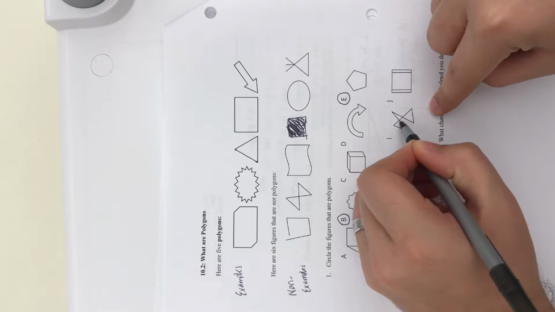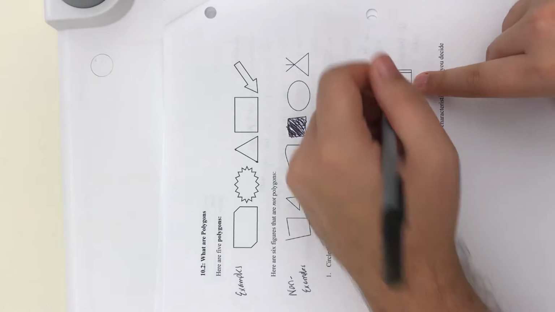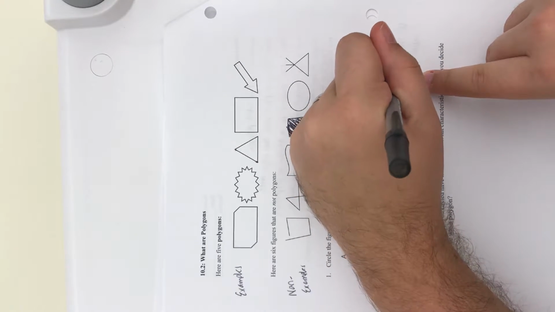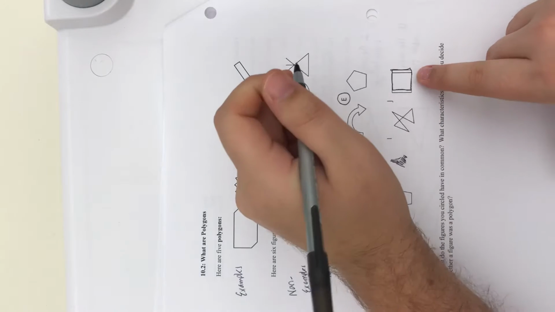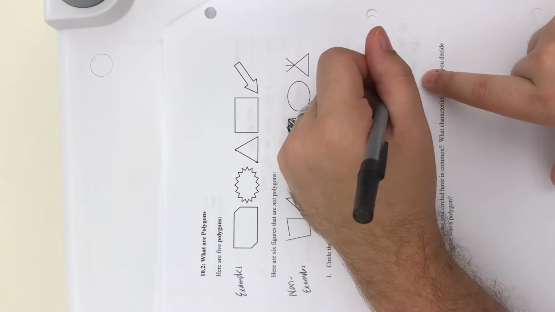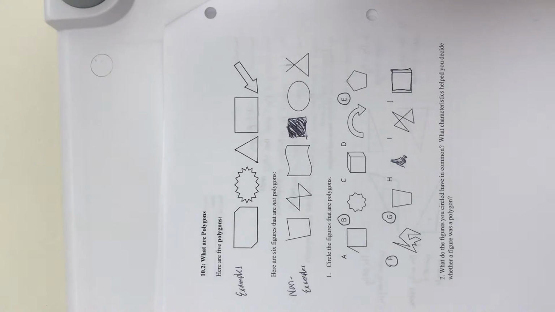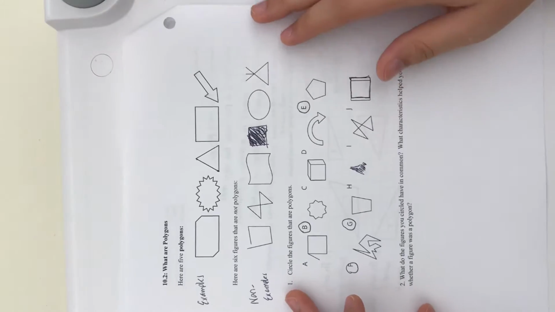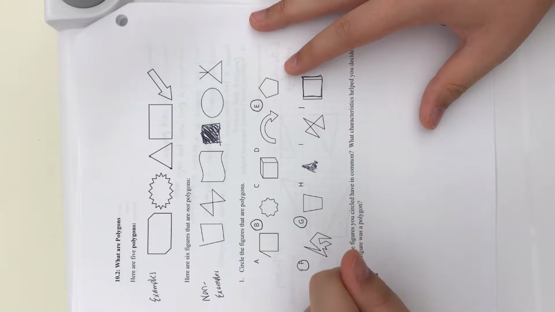This one right here, you can't have any intersecting or overlapping lines. And then here, if I were to start here and go around, it doesn't go through all of the shape, so that doesn't work either because you cannot overlap. So the second part of this is understanding what polygons have in common. So these are its characteristics.